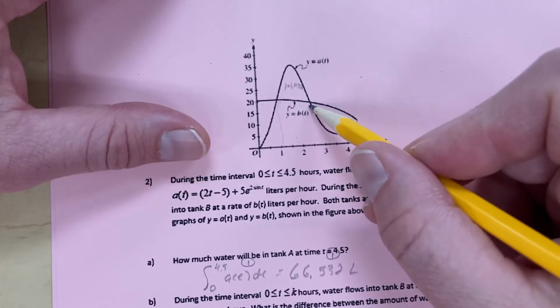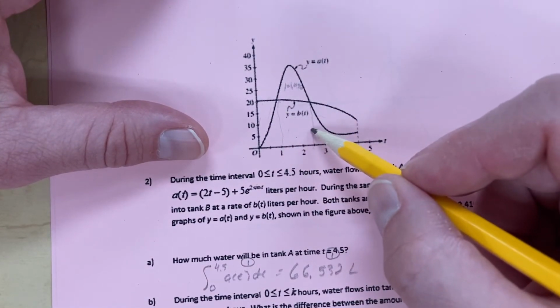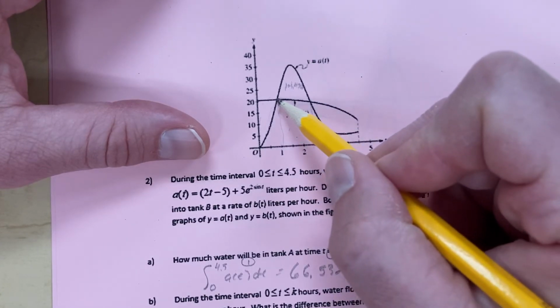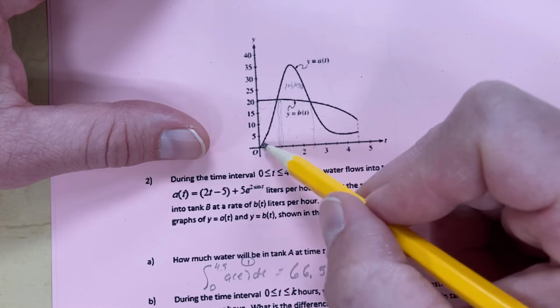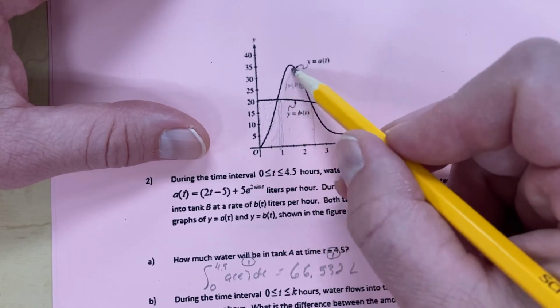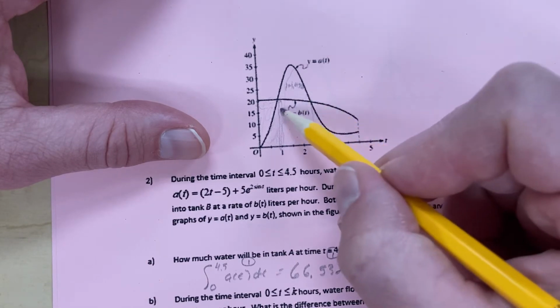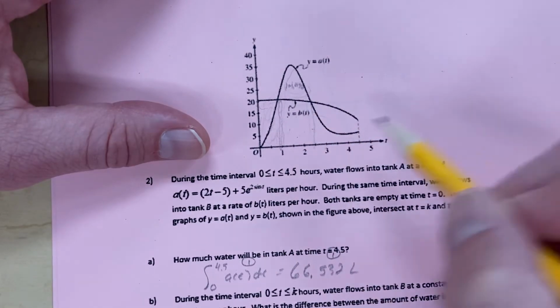So basically what we're looking for now is this area right in here. What we're going to do is split this. We're going to take the area from here in B, and then we're going to find the area for A between here and here and subtract this amount from that. And that will give us the area of B.